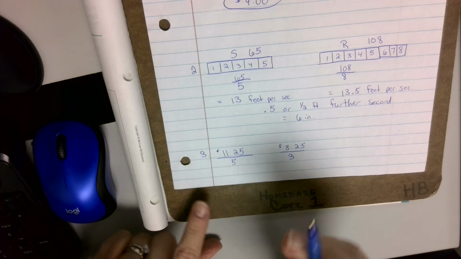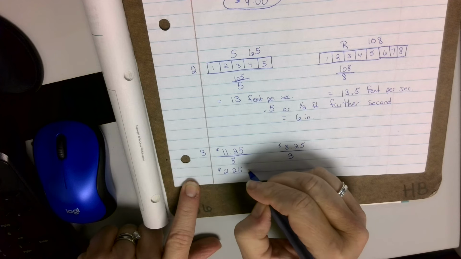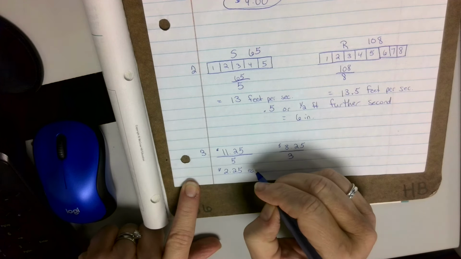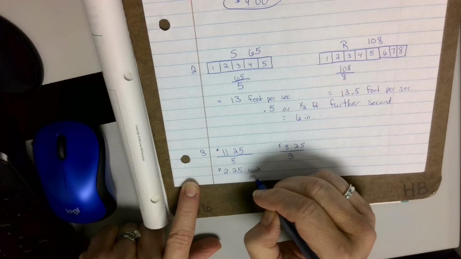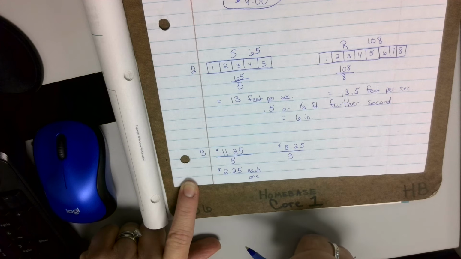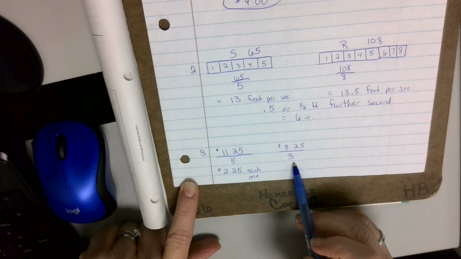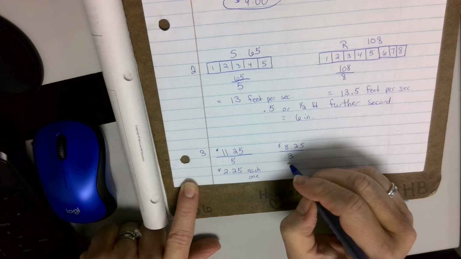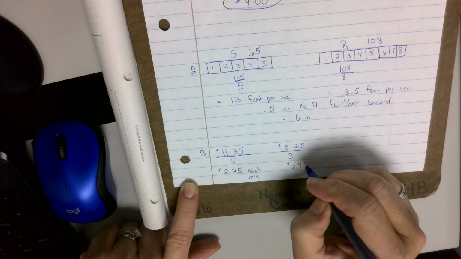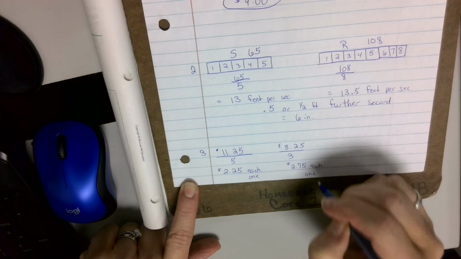$11.25 divided by 5, that's $2.25 for each one. You could think of it that way because that's a unit rate. And then $8.25 divided by 3, well, that's $2.75 for each one.